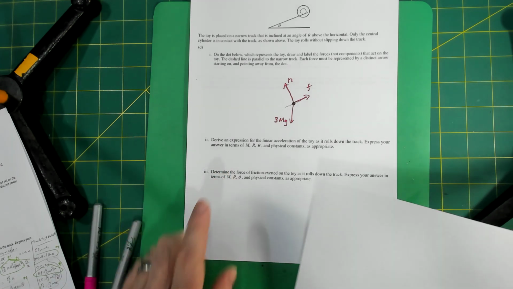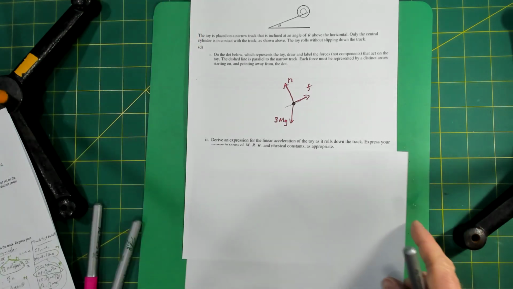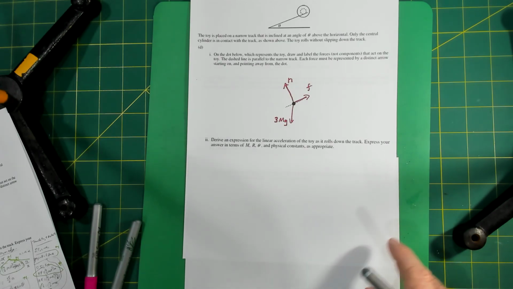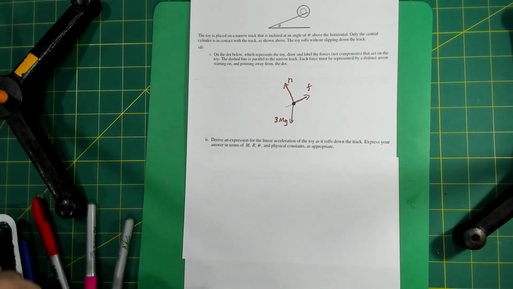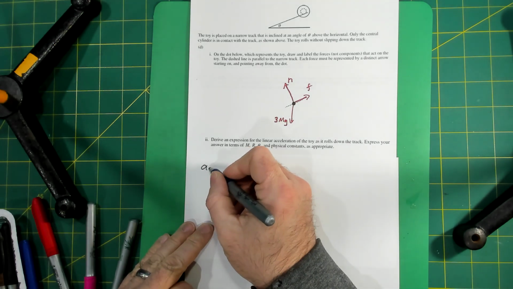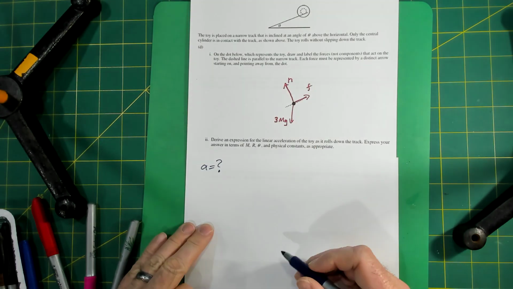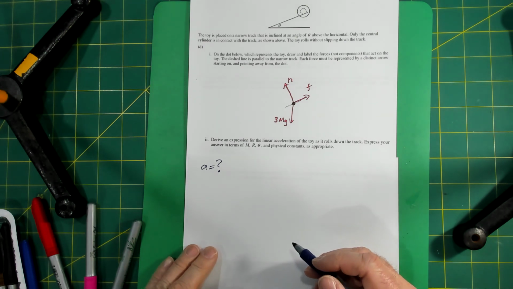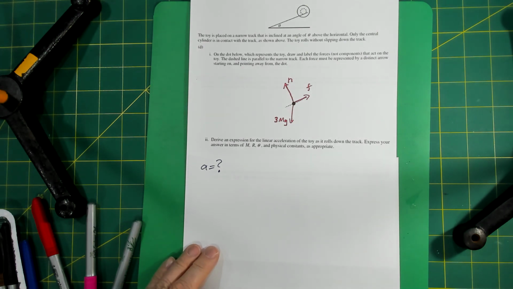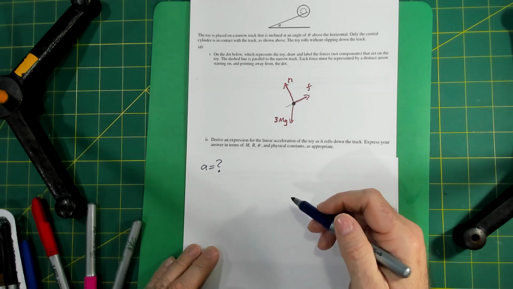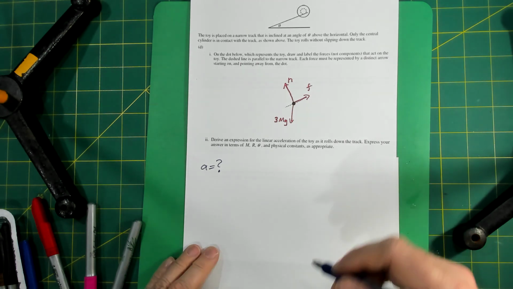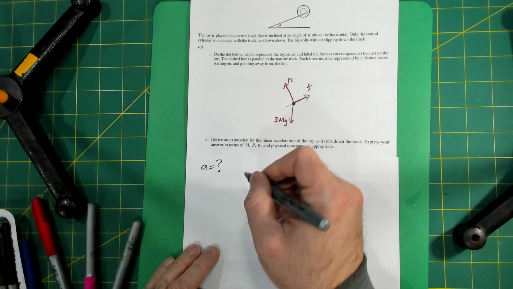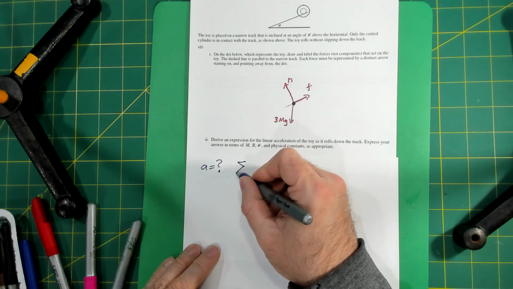Okay, so here we go. So here's the way they thought about it. They say we're trying to find the linear acceleration. So the variable we're trying to find is a, right? Okay, trying to find that acceleration. And so one of the first things that you're probably going to think of is F equals ma, right? Okay, and that's what they did. And so they said, well, let's go ahead and do a sigma F is ma then.